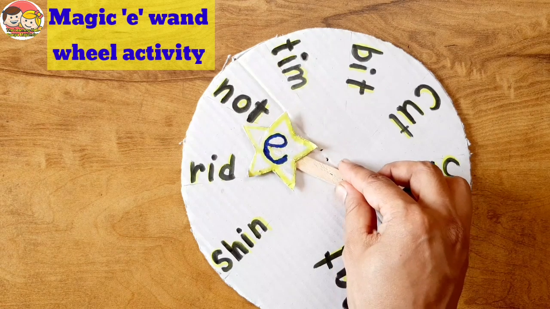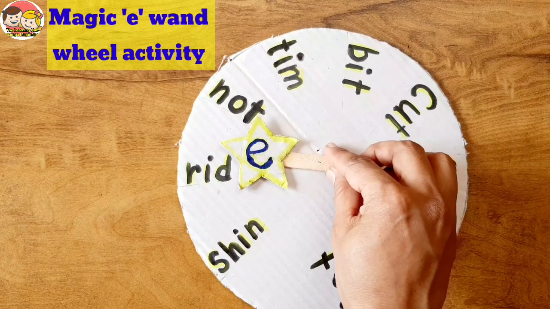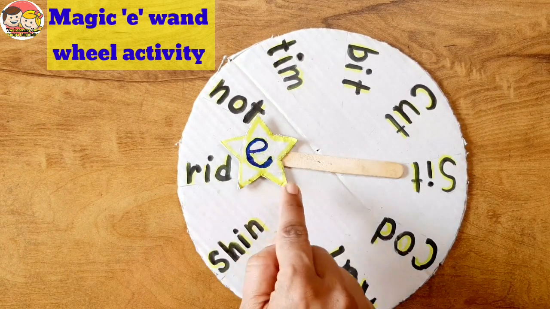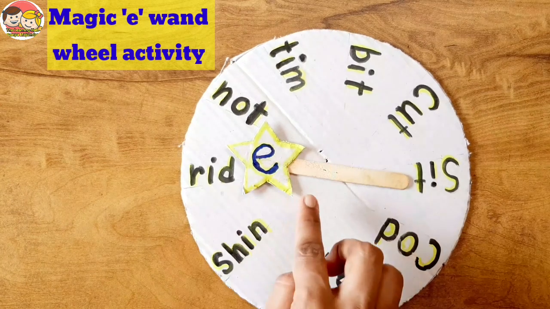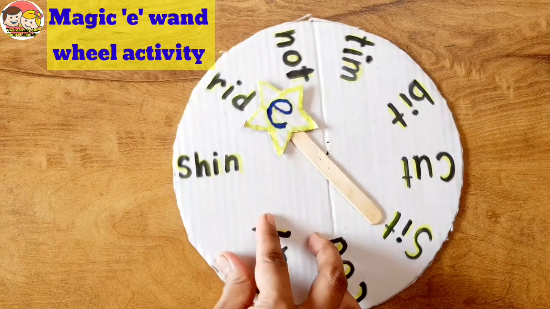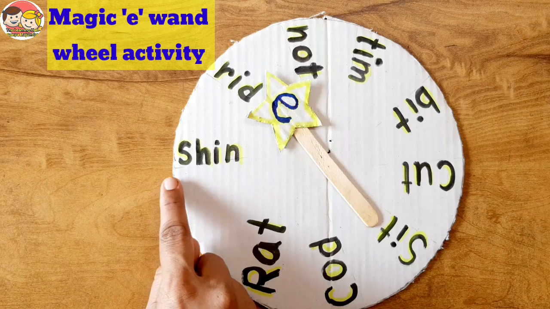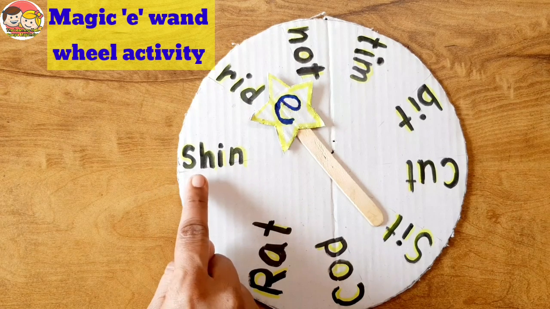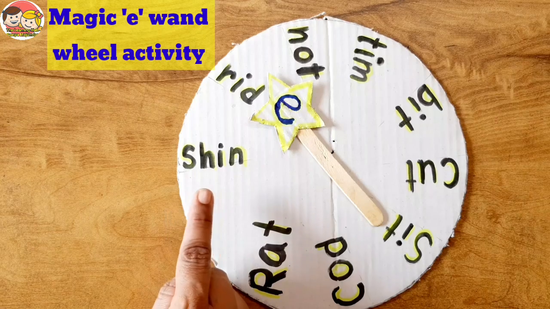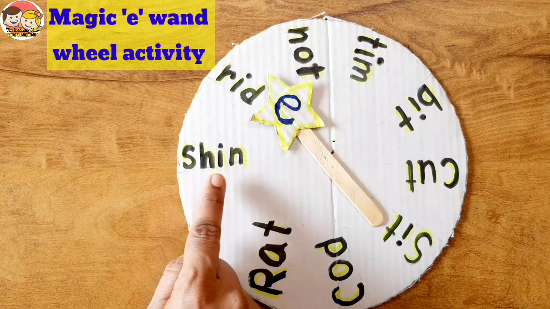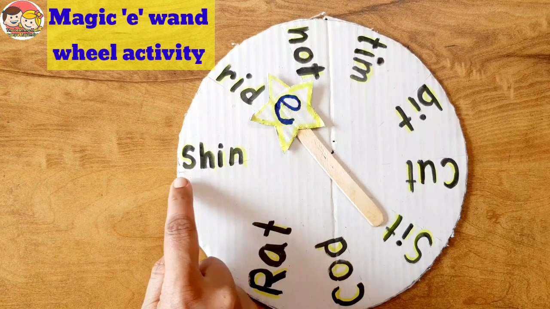Now put the magic E at the end of the word. It becomes ride. Next word is shin, S-H. It's a digraph. Together they make a new sound, that is sh, i, n, shin.